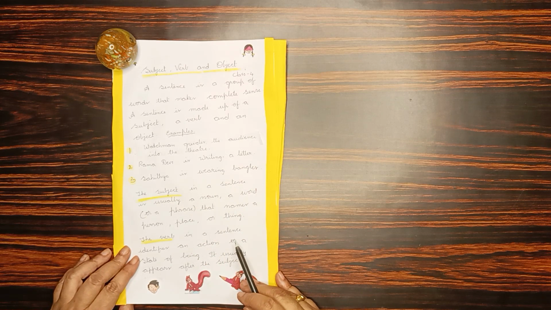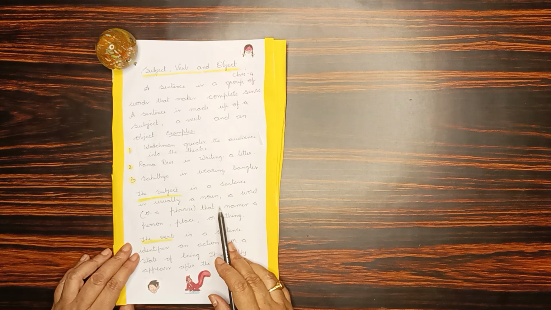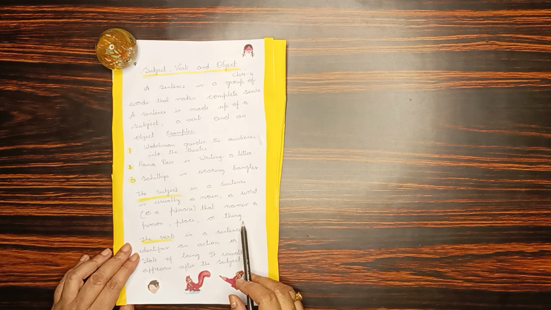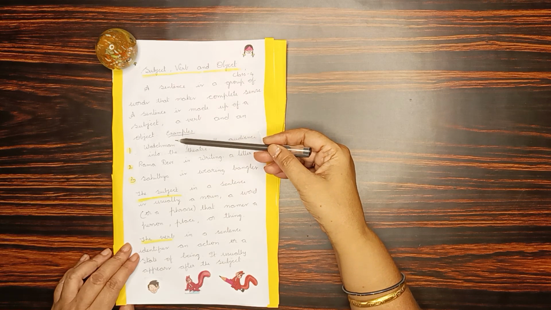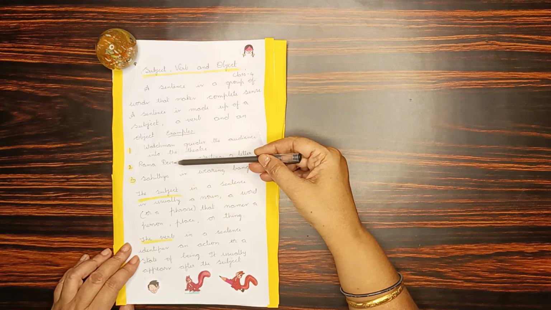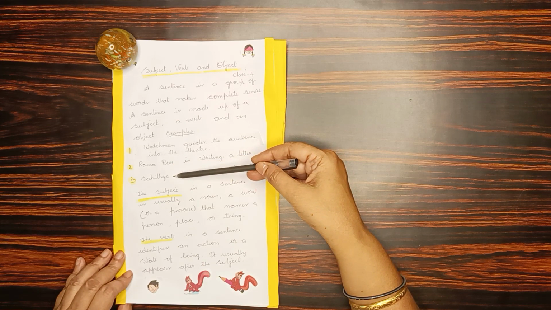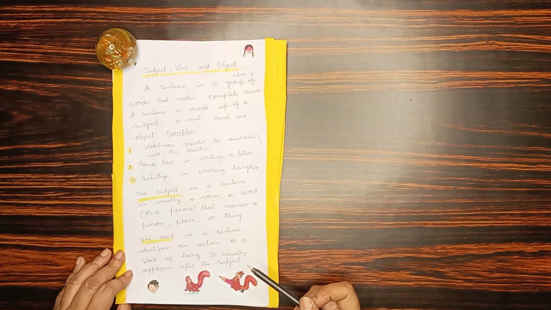Now, the subject in a sentence is usually a noun, a word that names a person, place or thing. In these sentences, in the first sentence, the subject is watchman. In this sentence, the subject is Ramadevi. And in the third sentence, the subject is Sahitya. So, the subject in a sentence is usually a noun, a word that names a person, place or maybe a thing.